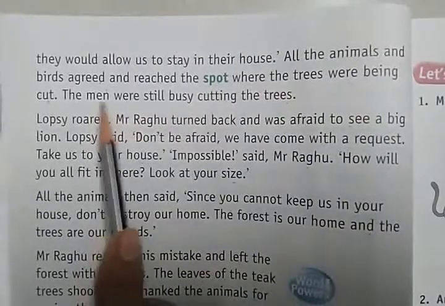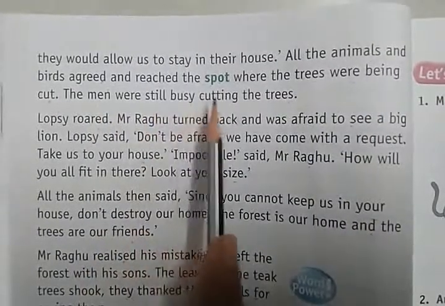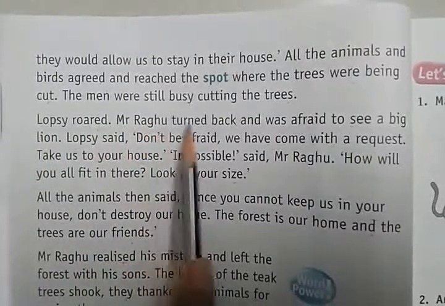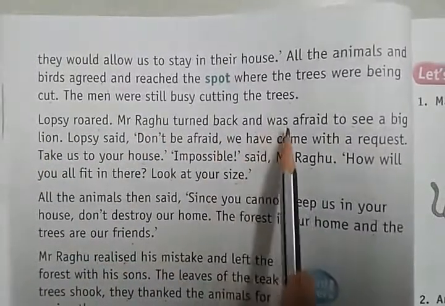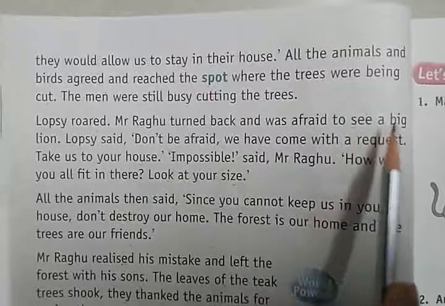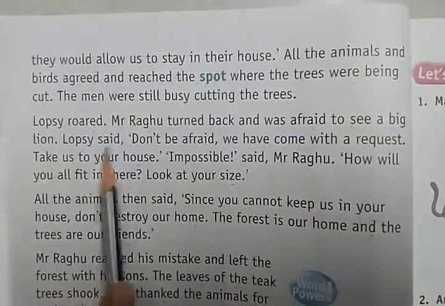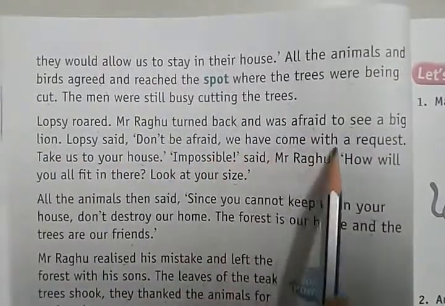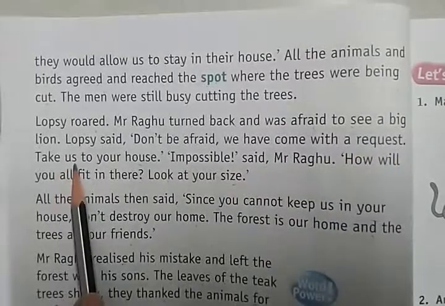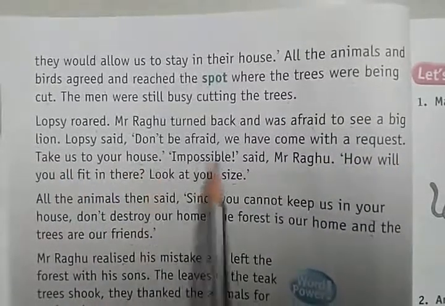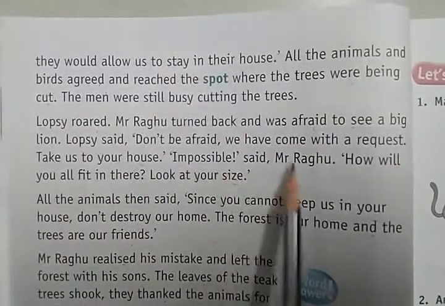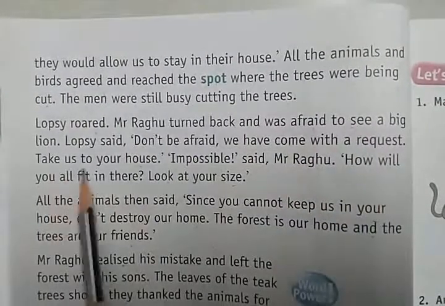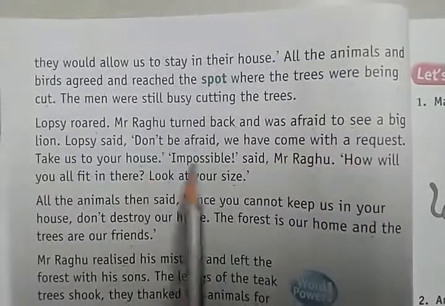The men were still busy cutting the trees. Lupsi roared. Mr. Raghu turned back and was afraid to see a big lion. Lupsi said, "Don't be afraid. I have come with a request. Take us to your house." "Impossible," said Mr. Raghu.